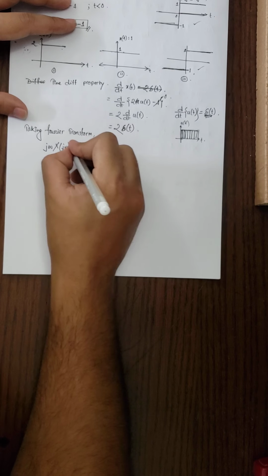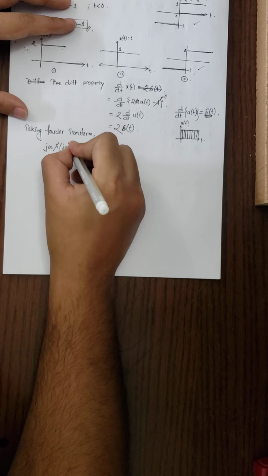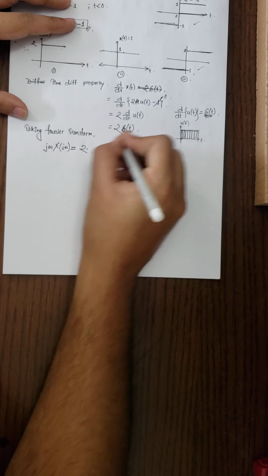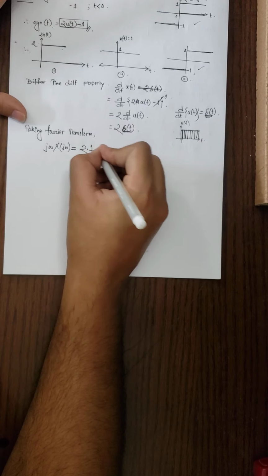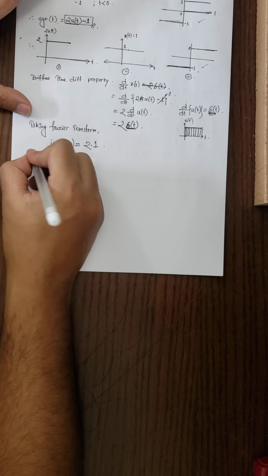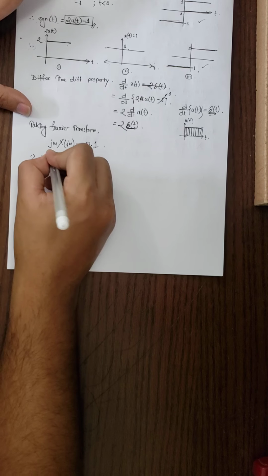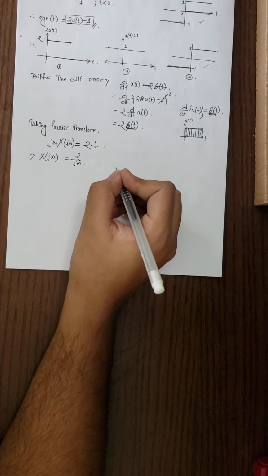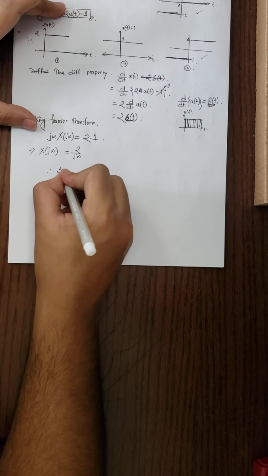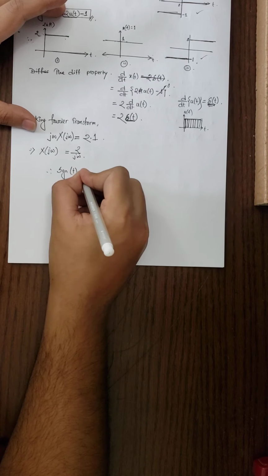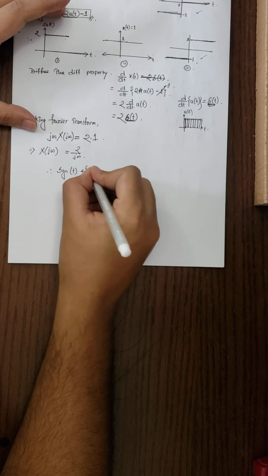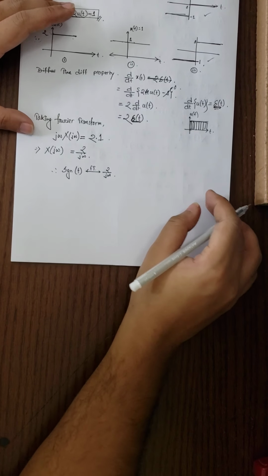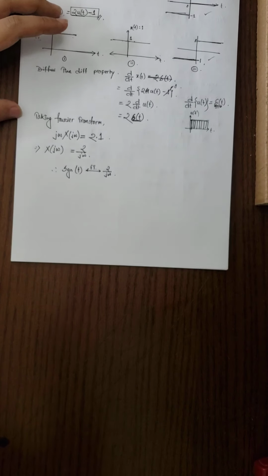j omega will be equal to 2 times the Fourier transform of delta t, which is 1, as we have shown earlier. So X of j omega will be equal to 2 over j omega. So the Fourier transform of signum of t is twice over j omega. I hope that is clear.